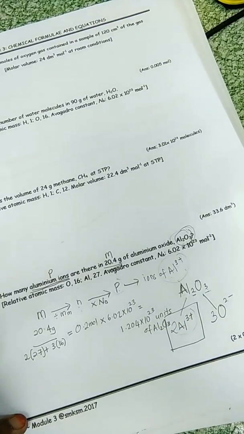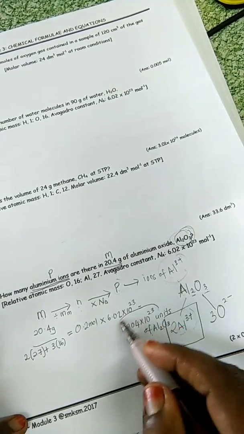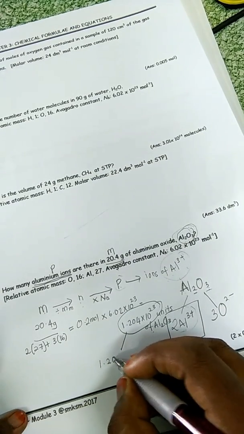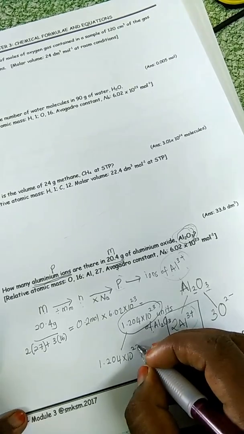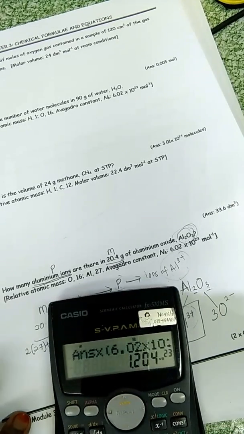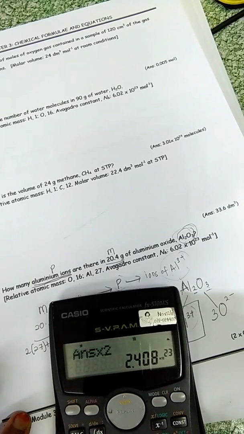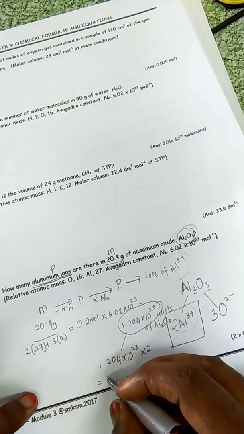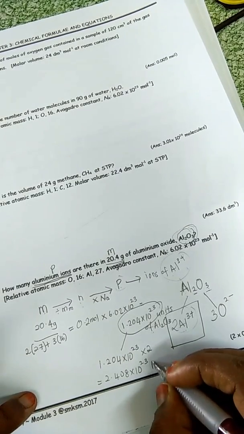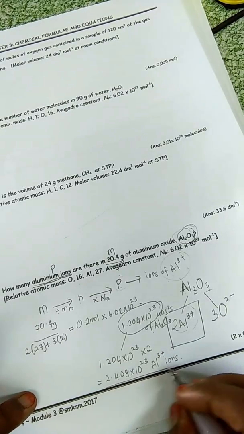Now, how many aluminium ions? So get this answer, 1.204 times 10 to the power of 23 times 2. You will get the same answer times 2, 2.408 times 10 to the power of 23. 2.408 times 10 to the power of 23 aluminium ions. Okay, this is the answer.